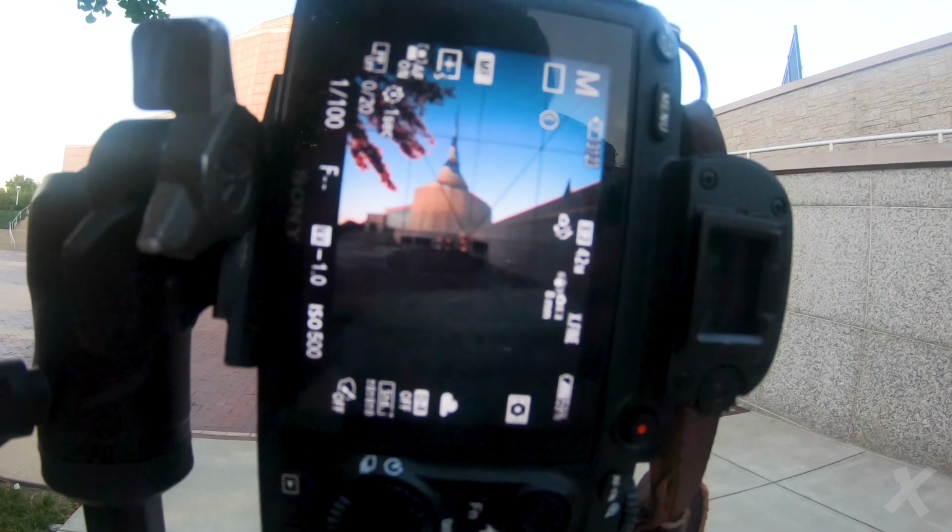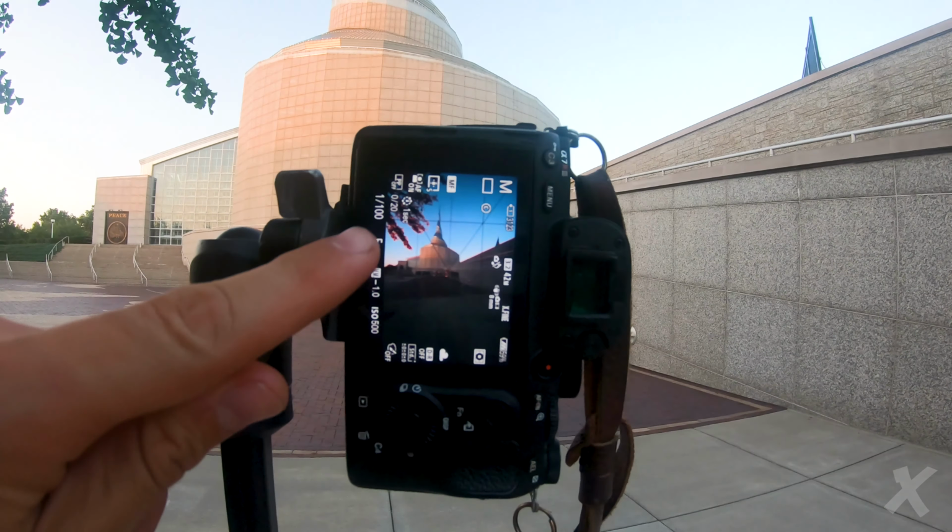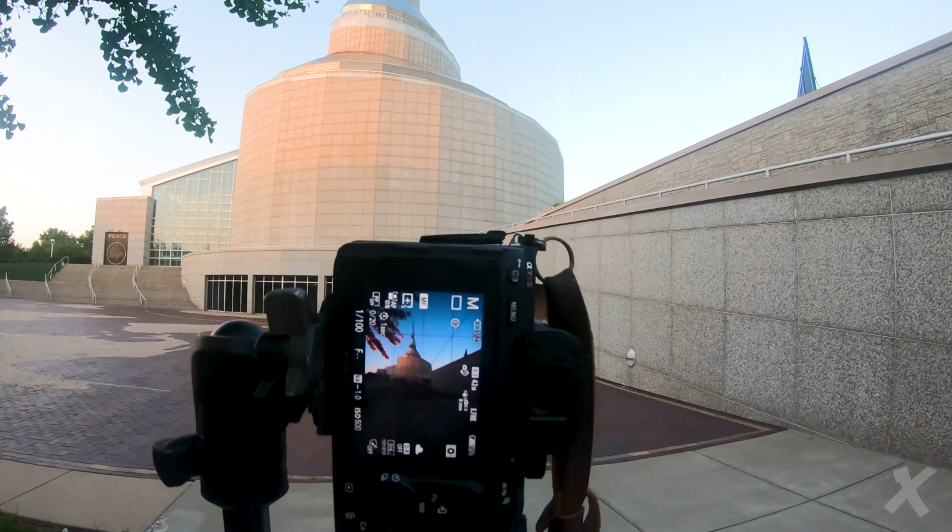It's so hot today. I'm really digging this composition I have lined up right here. So basically I have the tree branches included inside the shot. So it fills up a little bit of that blank sky where there's no clouds or anything. So hopefully it adds a little bit more detail to it.